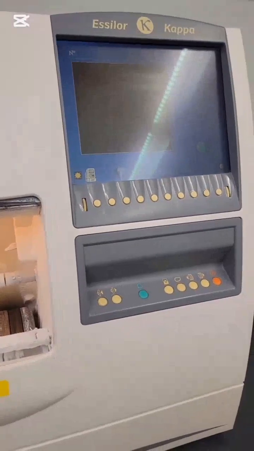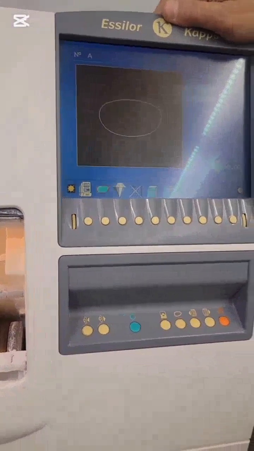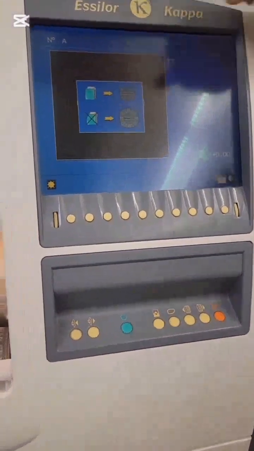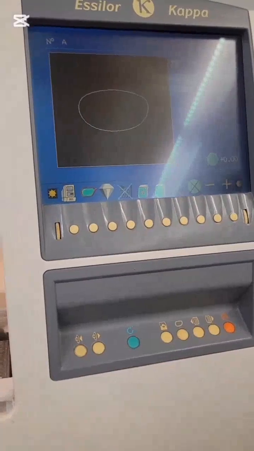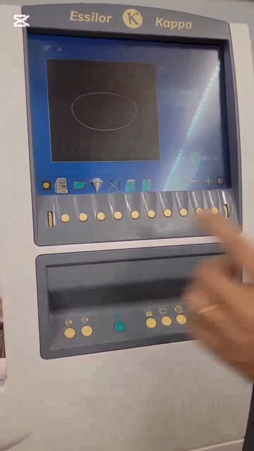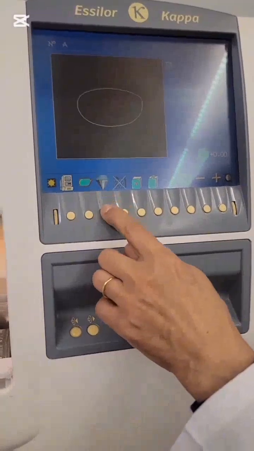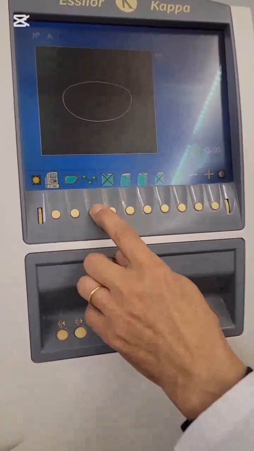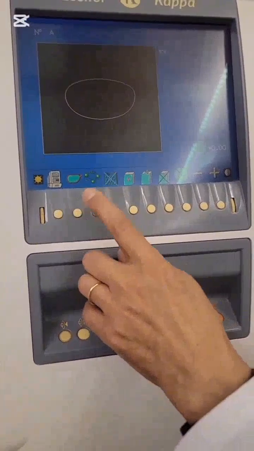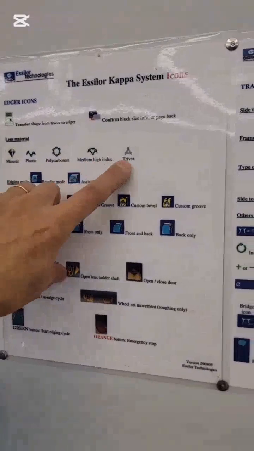Use this button to bring the information from tracer to the edger. On the screen, you will see the lens design and after a message to acknowledge the correct size of blocker. Use this button to change right or left lens. Use this button to change the material, which is glass or mineral, CR39, polycarbonate, and high index. There is always a chart which shows different material with their symbols.